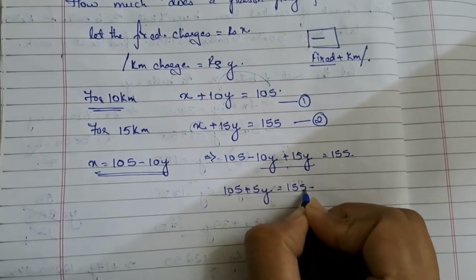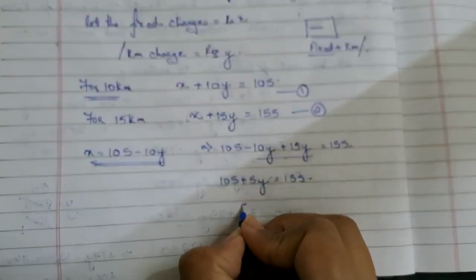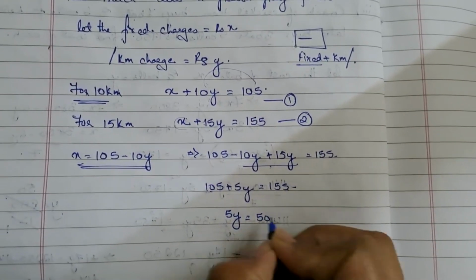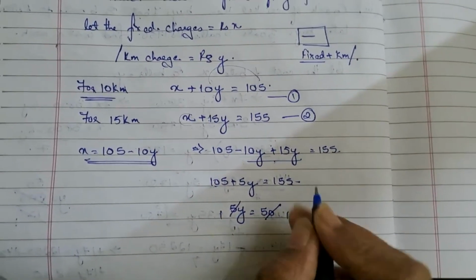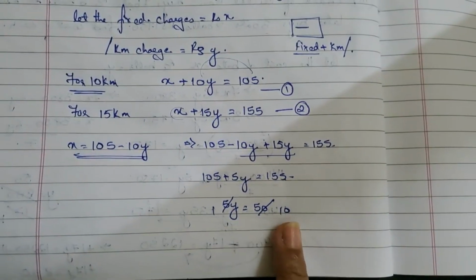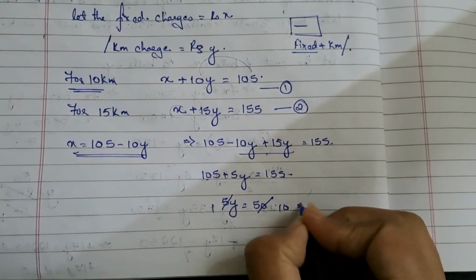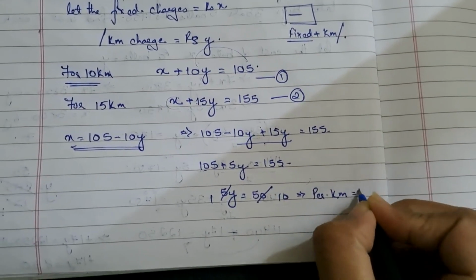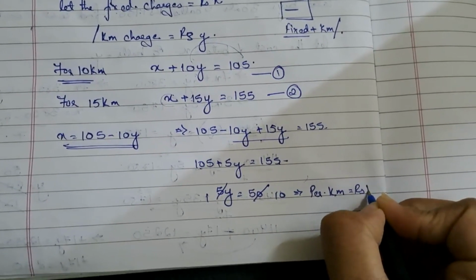This goes to the other side and subtracts, and I'm left with 5Y is equal to 50. 5 ones are 5, 5 tens are 50. So per kilometer they are paying 10 rupees. I will write here per kilometer charges is equal to rupees 10.